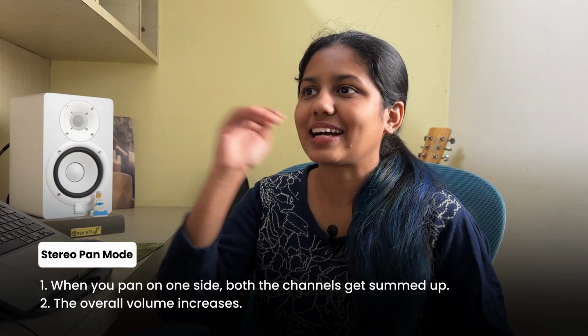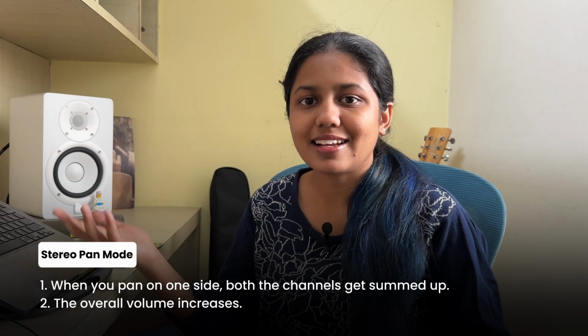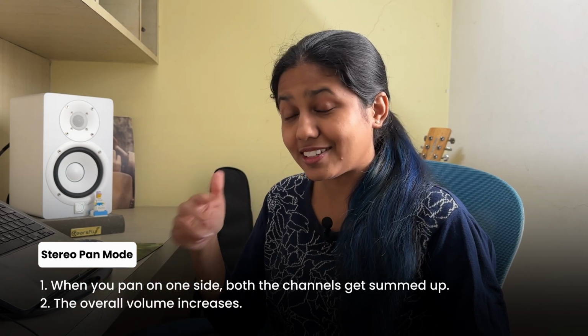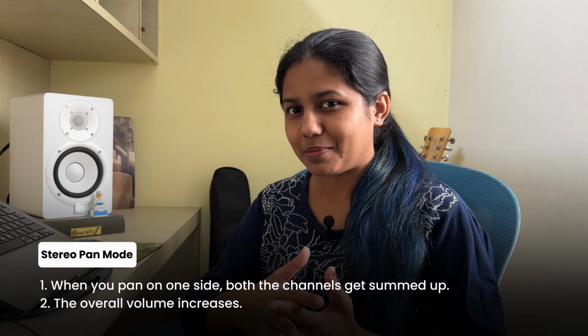Whatever level it showed you in the center pan, that's the highest level that it can go when you pan it on either side as well. But here it is just boosting up the volume because both the channels are getting summed up. That's basically what's happening. What are the takeaways from this?